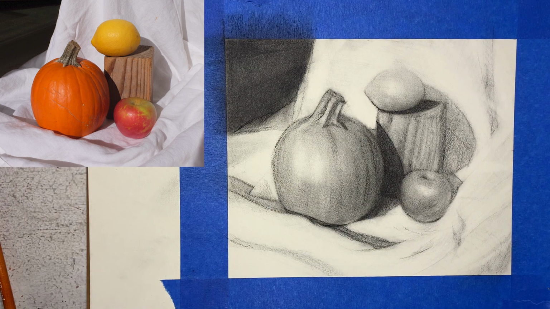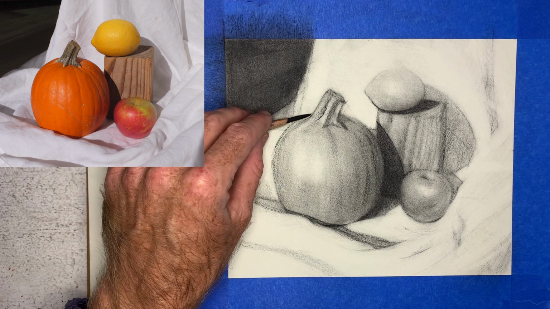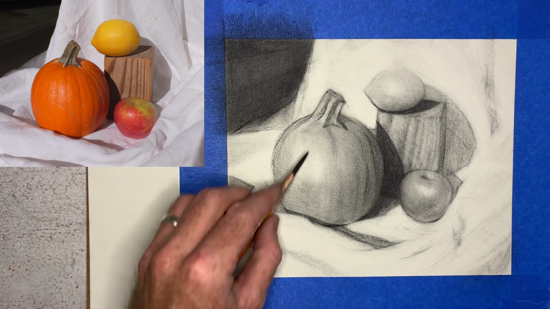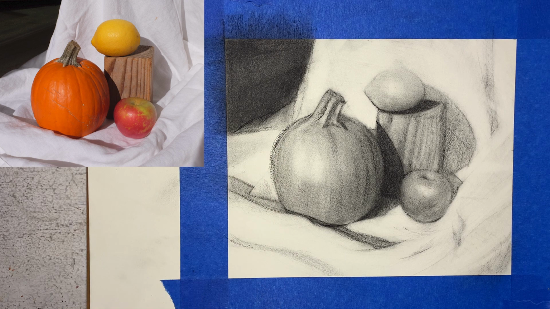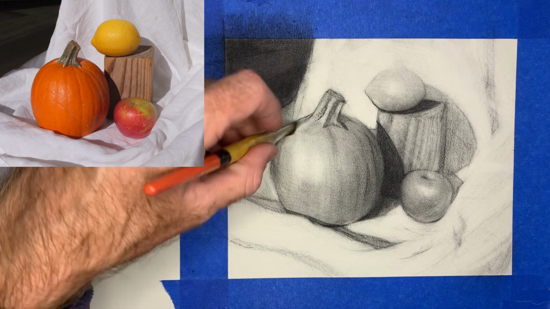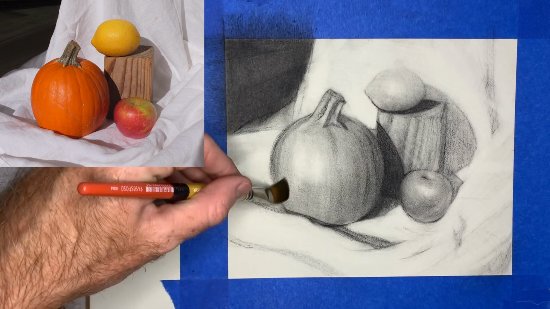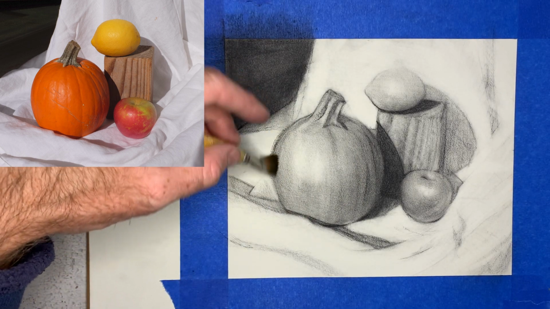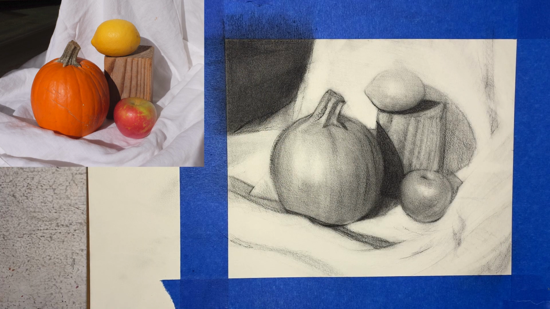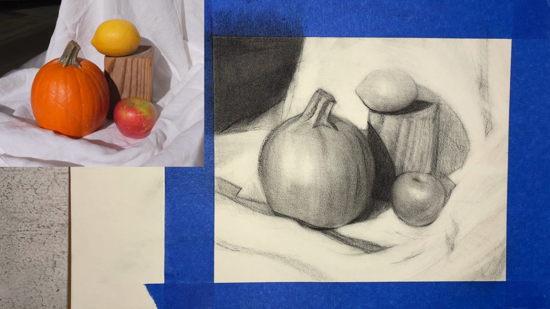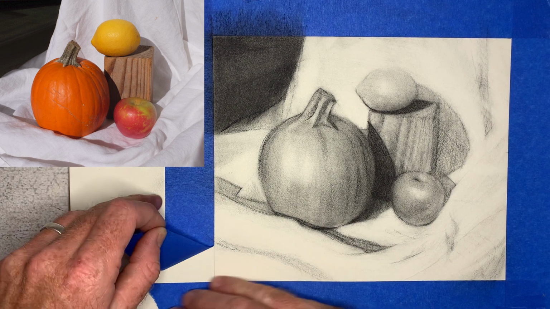If you're setting up your own still life, please take your time arranging the objects, experimenting with different arrangements. And most importantly, be aware of your light source. I won't say most importantly, maybe that's tied for composition and, think about positive and negative space. But being aware of your light is crucial.